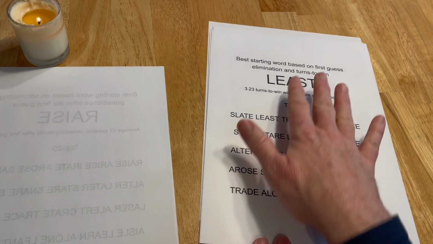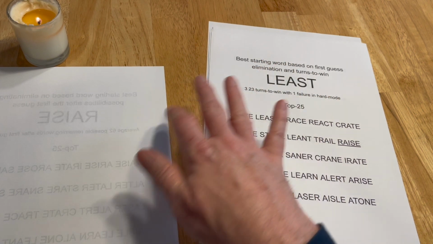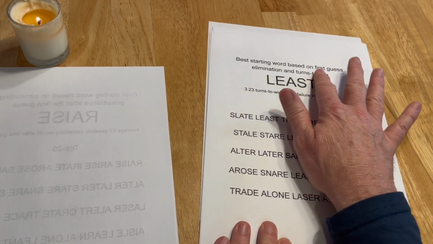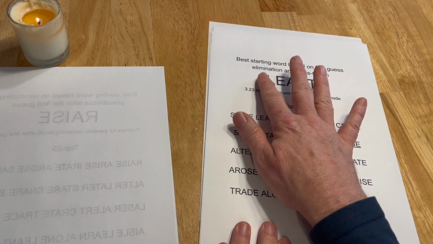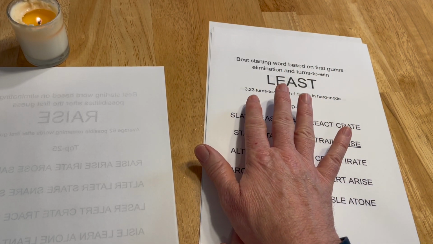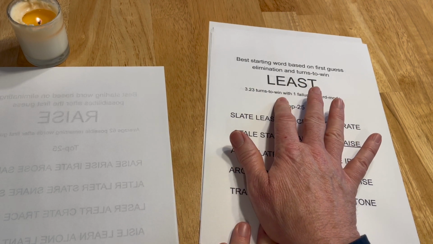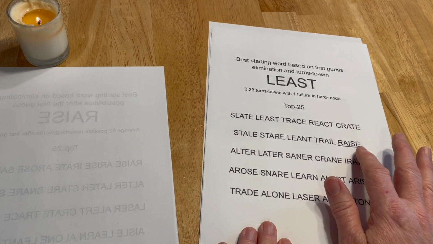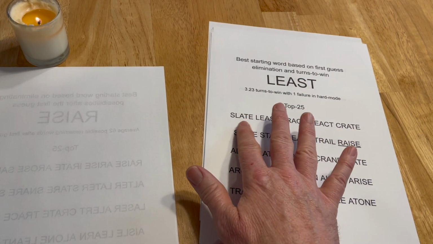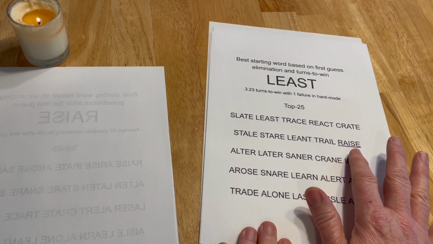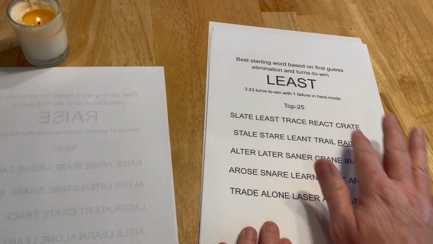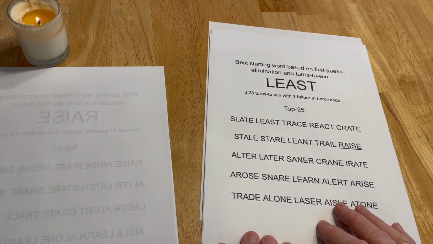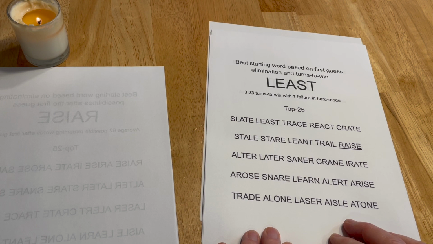And we can see that after this adjustment, from not just ordering by the number of words left after the first guess, but now ordering by the number of turns to win, we see a rearrangement of some words, and our word raise that was previously in number 1 moves down to number 10. Still a good word, but it actually moves from 1 to 10. So this was the top 25 that I used for quite a while.